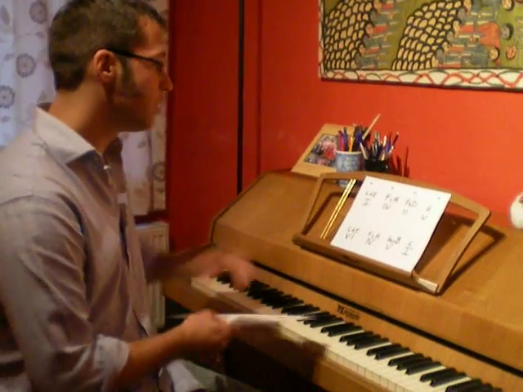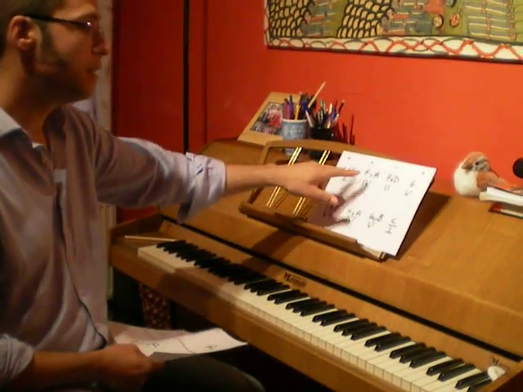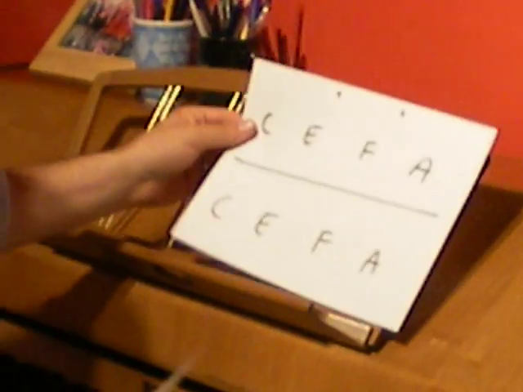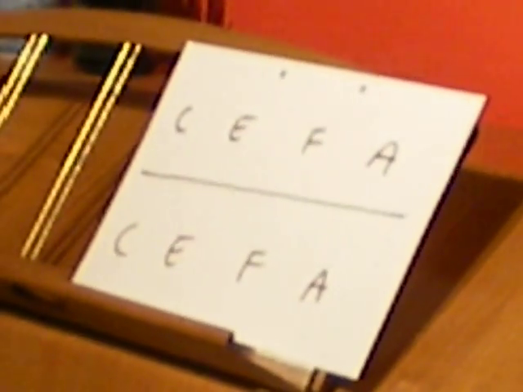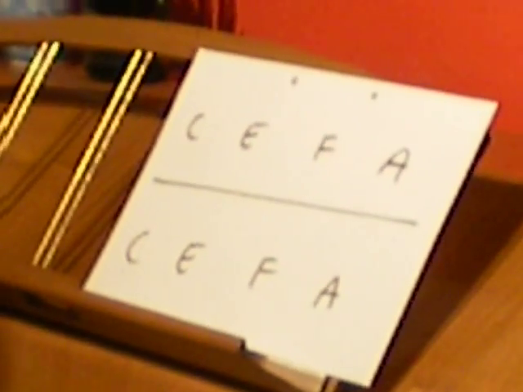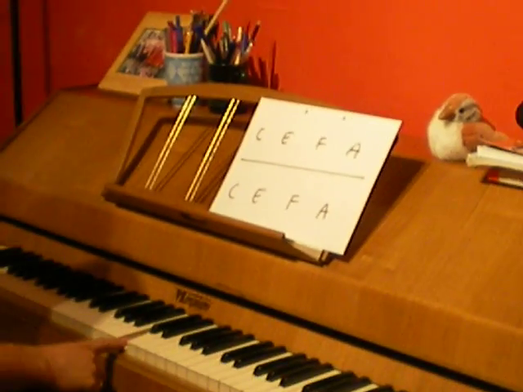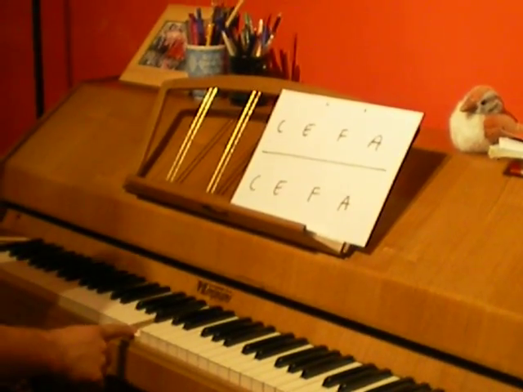I've taken the first 2 bars of our melody, C, E, F, A, and taken out the passing notes that we added in the previous session. And I'm going to start again and look at all the different things we could do in that section. I'm going to start off by talking about auxiliaries. On the keyboard, the note beneath C is B natural.